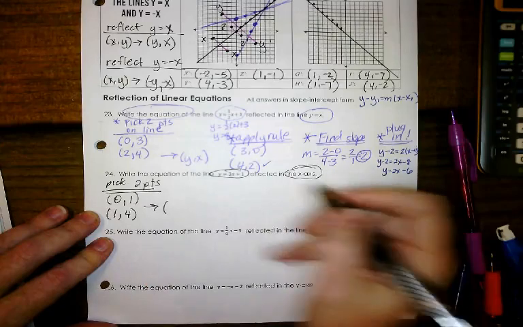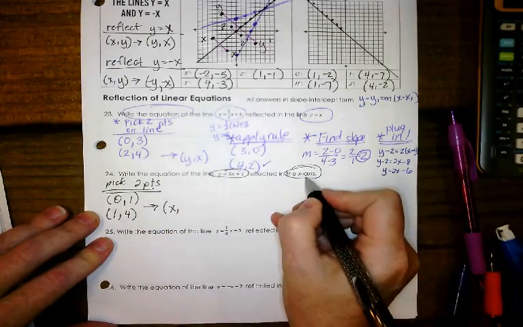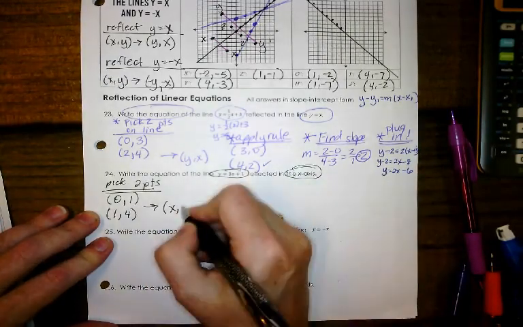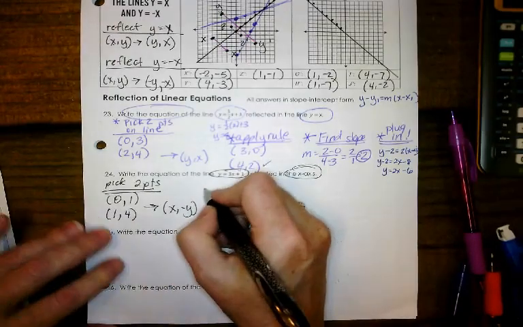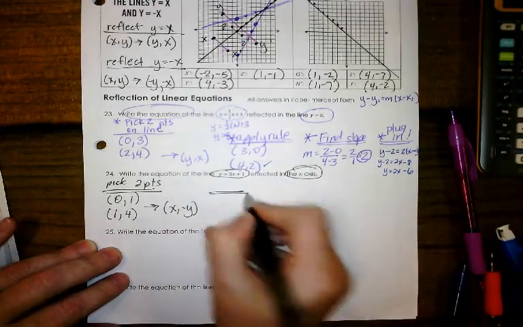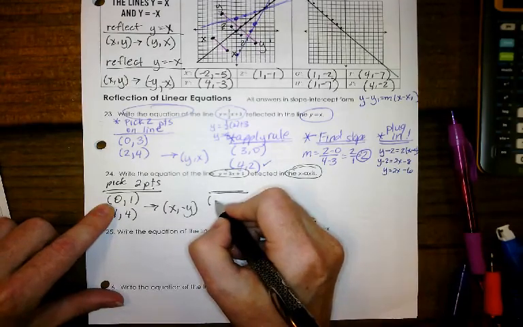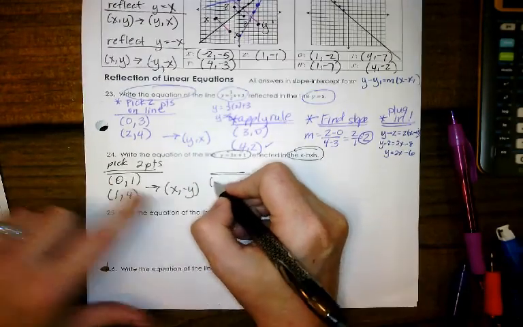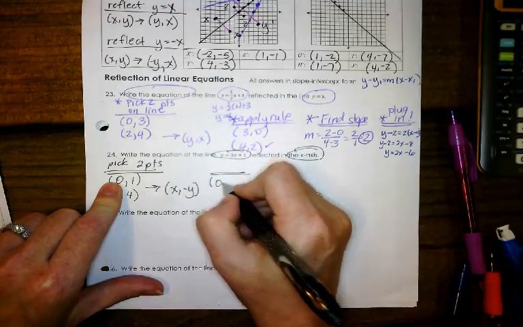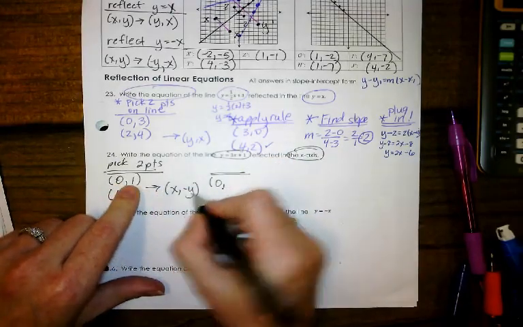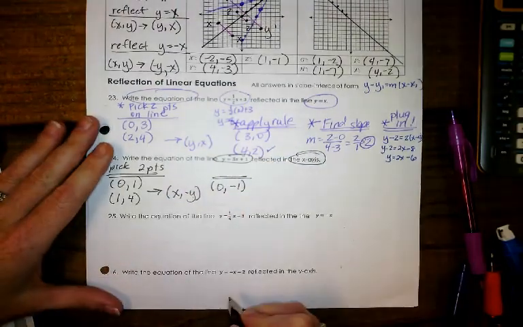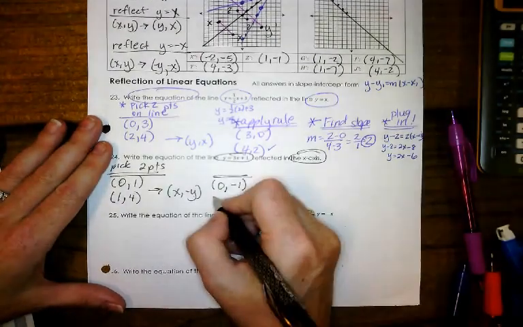The x stays the same, so the x stays 0, and the y becomes negative 1. And for the other point, the x stays the same, and the y gets flipped to negative y. So that's your apply the rule step.